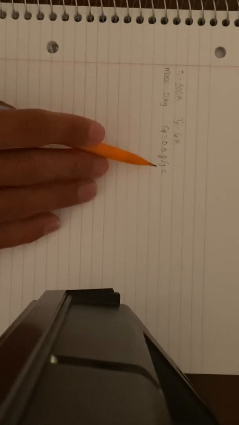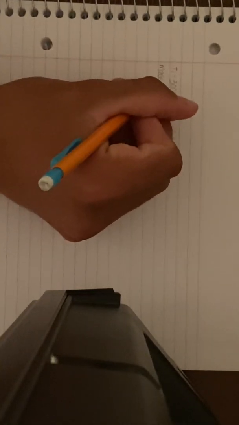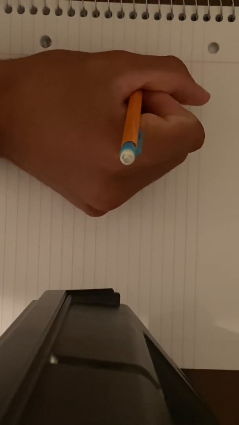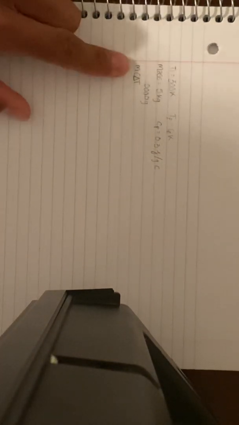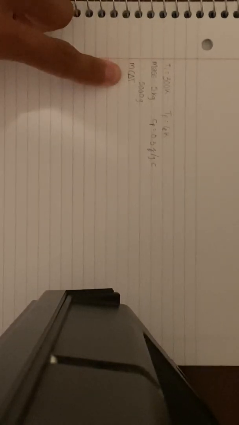Since we have 5 kilograms here, and I see that the specific heat is in grams, I first convert this to grams. With the simple conversion, that's equal to 5,000 grams. Now, when I see specific heat, mass, and initial and final temperatures, my first thought is mc delta T, because here's mass, here's specific heat, and here's temperature.